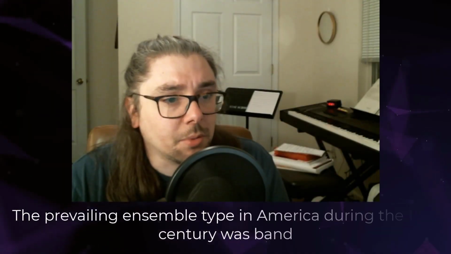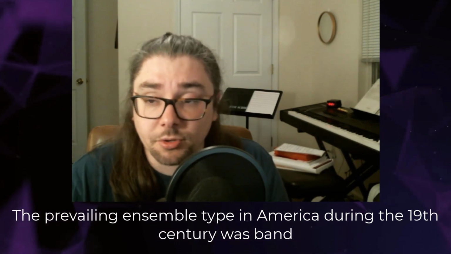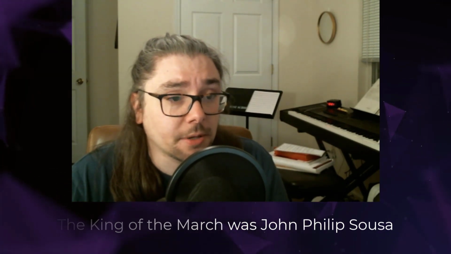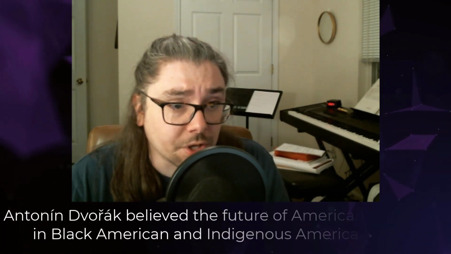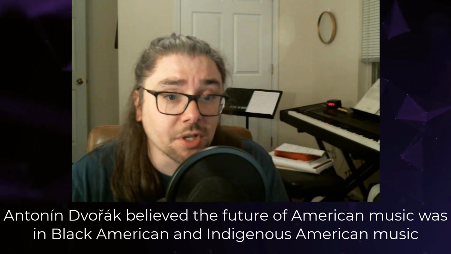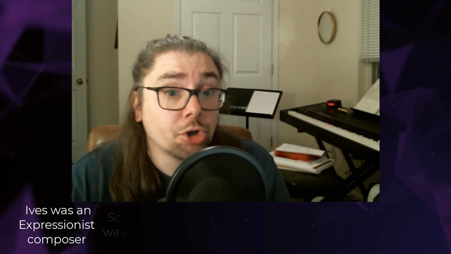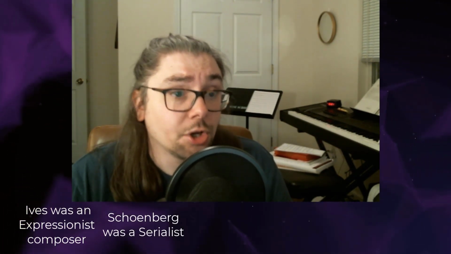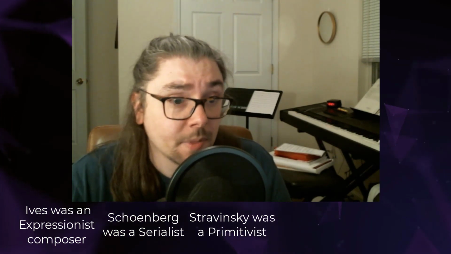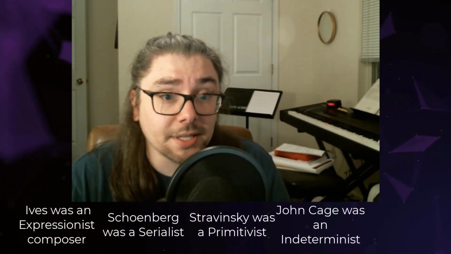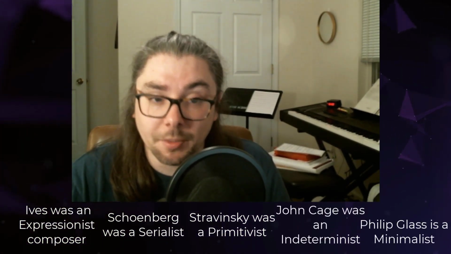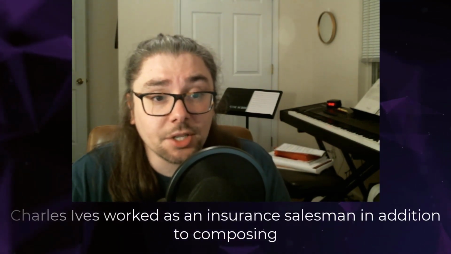The prevailing ensemble type in America during the 19th century were bands. The king of the march was John Philip Sousa. Antonin Dvorak believed the future of American music was in Black American and Indigenous American music. Ives was an expressionist composer. Schoenberg was a serialist. Stravinsky was a primitivist. John Cage was an indeterminist, and Philip Glass is a minimalist. Charles Ives worked as an insurance salesman in addition to composing.